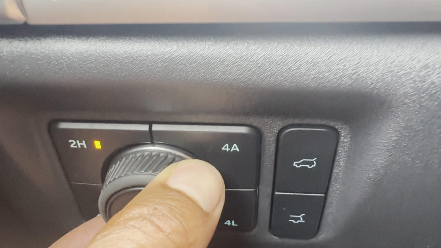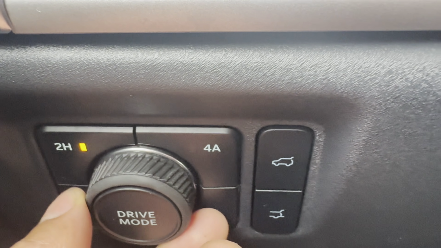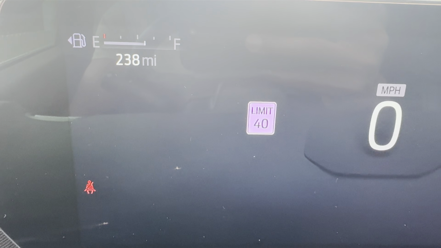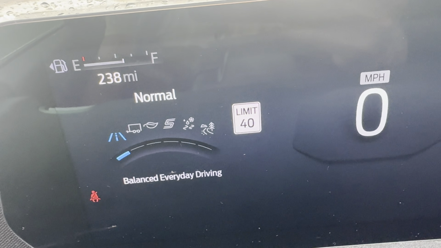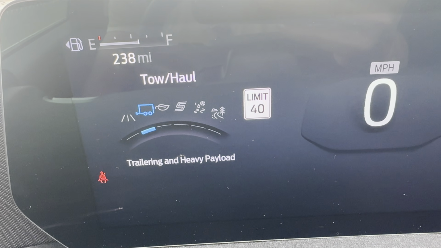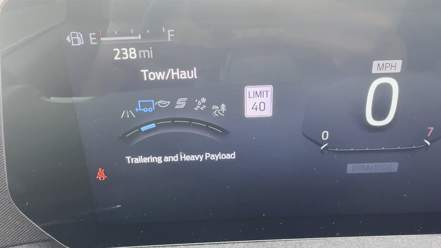Well, I'm gonna show you. So when I turn it this way or turn it backwards, it adjusts. And I'm gonna show you on the instrument panel. So if you go up to the instrument panel, you'll see this right here. Watch this, I'm turning it. Go from normal mode. You see that's normal. And then you can keep on turning it. It goes to tow and haul mode.